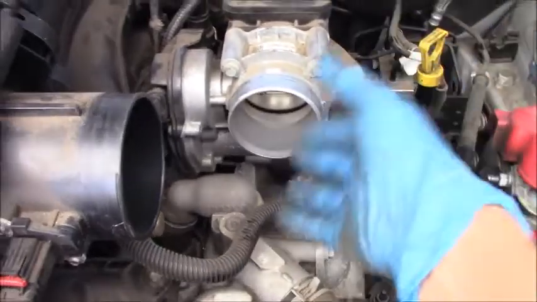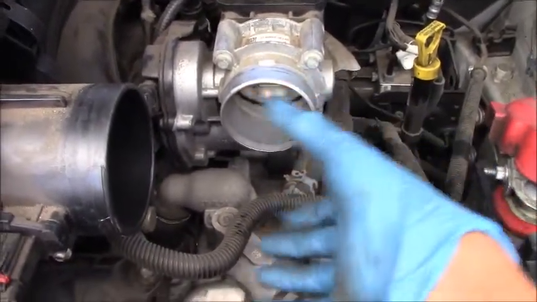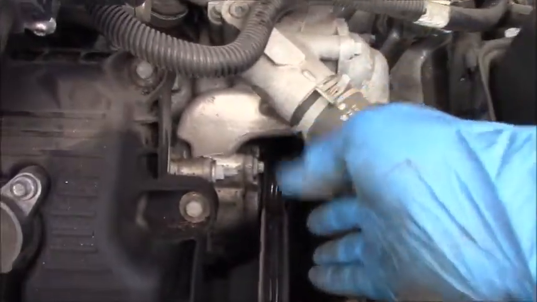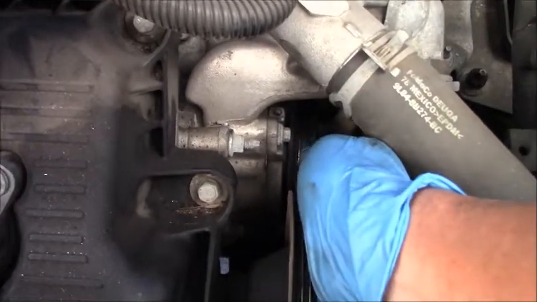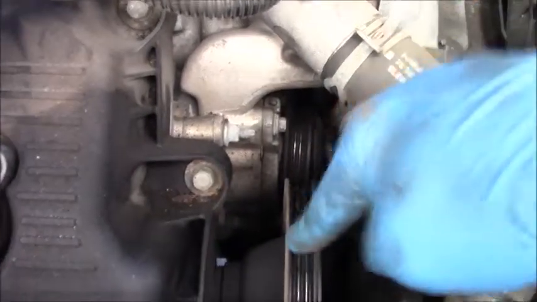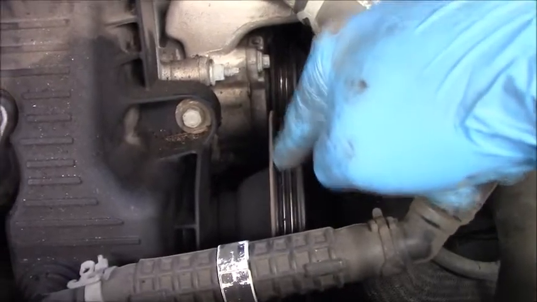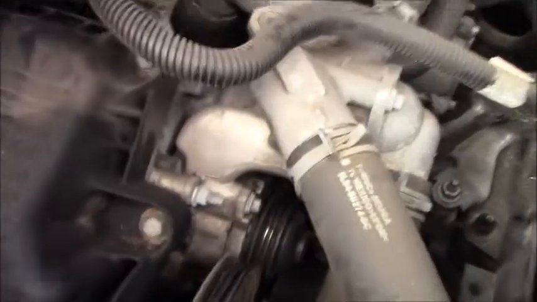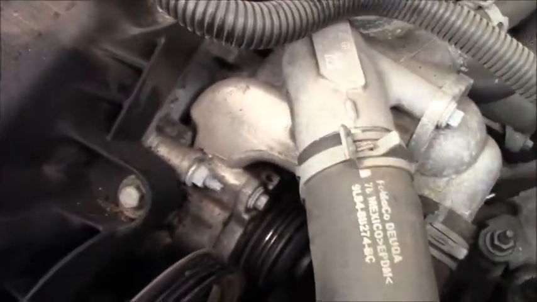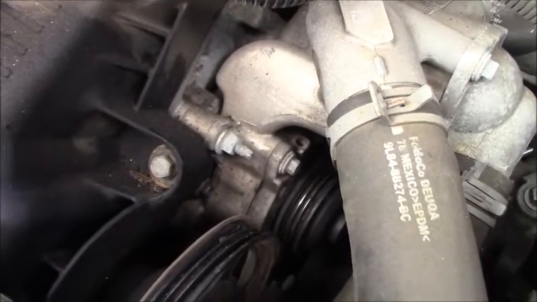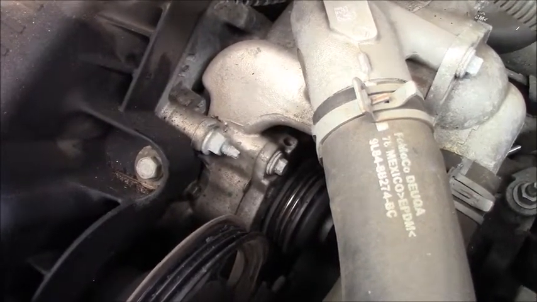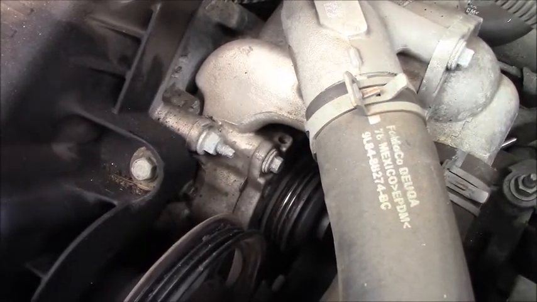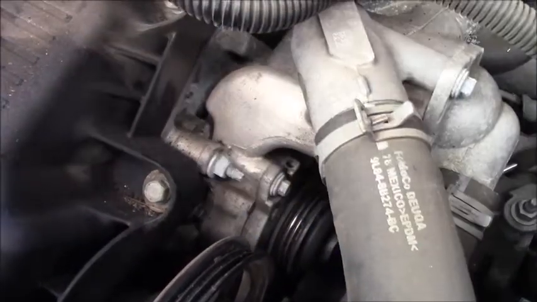Okay guys, I have the air hose removed from the throttle body, and let me have room to, you can see the water pump pulley right here. Yeah, this one, the camshaft pulley, and will drive the water pump. But again, when you guys have a problem like this, we have to do some more to figure out why the belt broke.